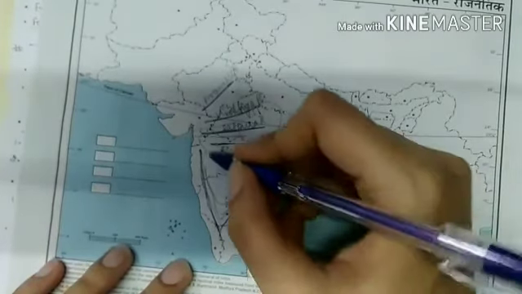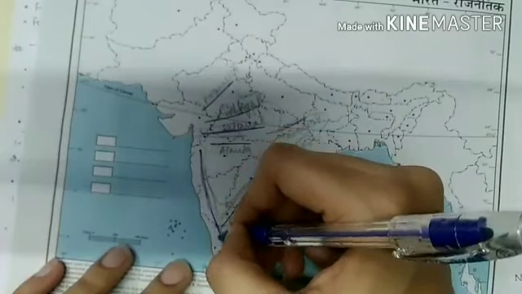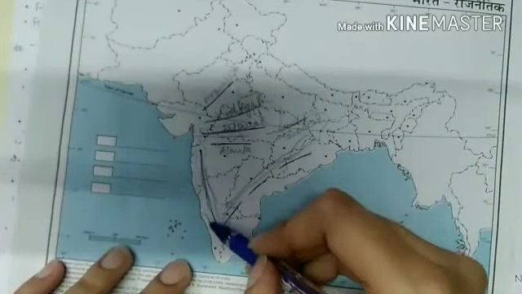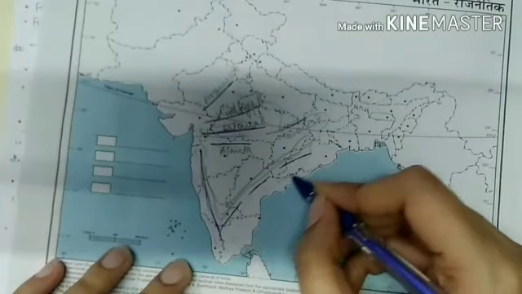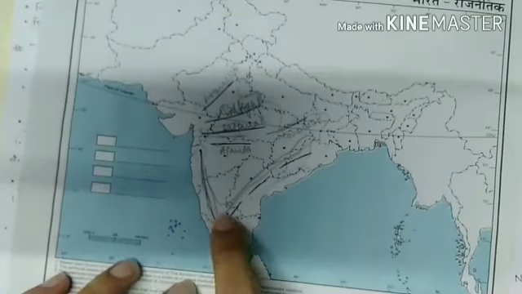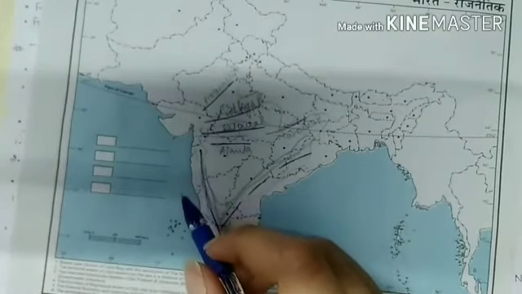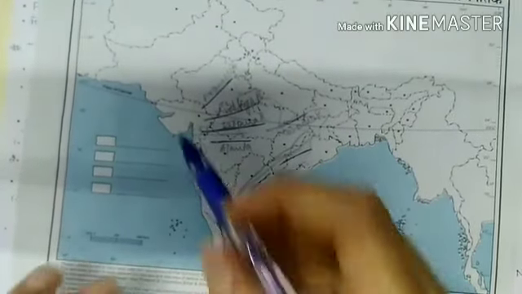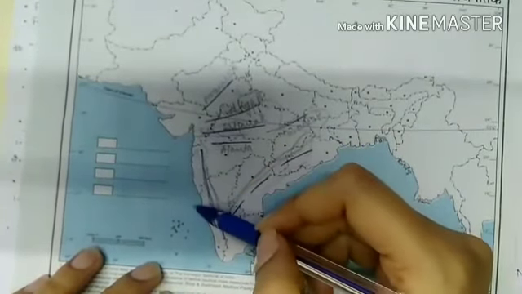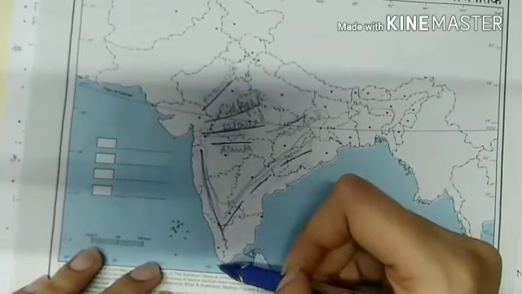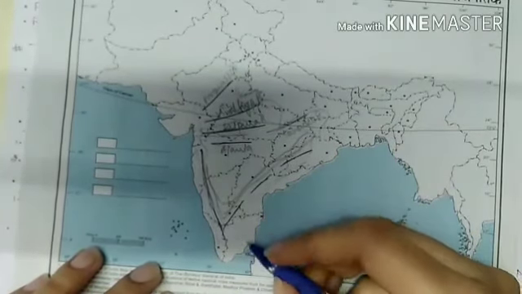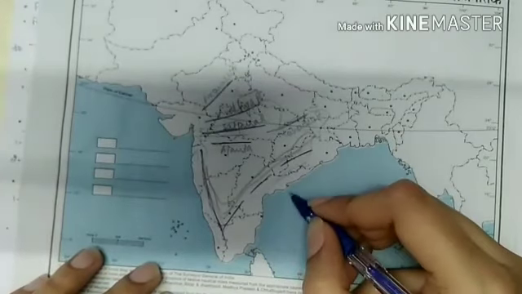After that, this is our coastal plain. We can see that this coastal plain is narrower, but this is quite wide. Here we have the Kathiawar coast, then the Konkan coast, and then the Malabar coast. Then here we have the Coromandel coast.